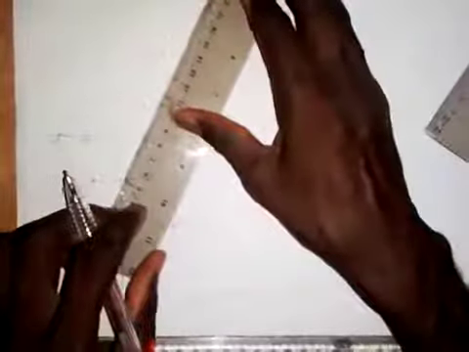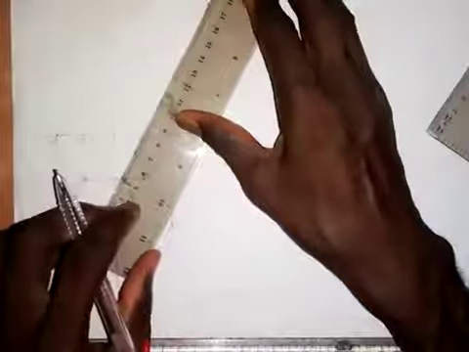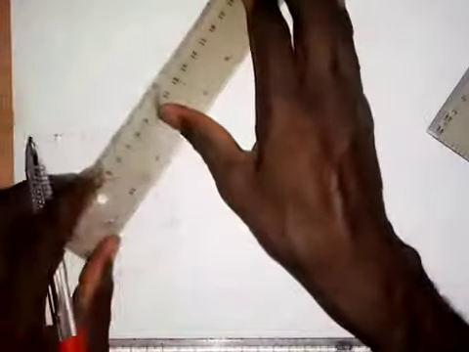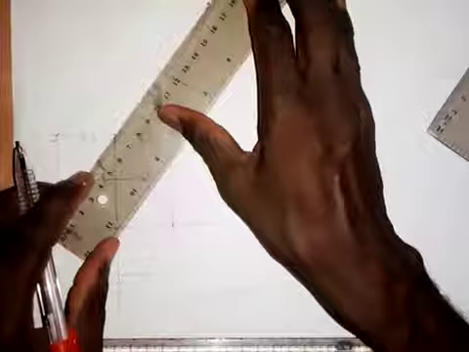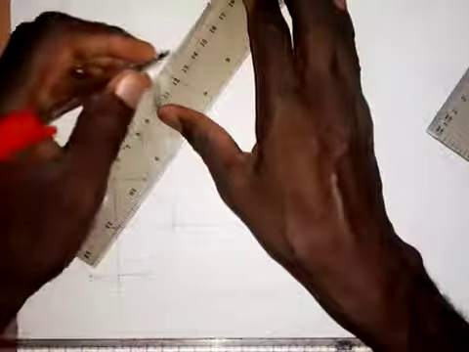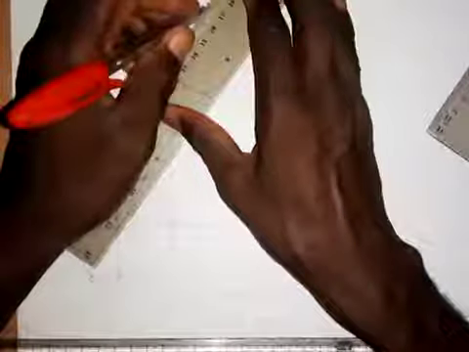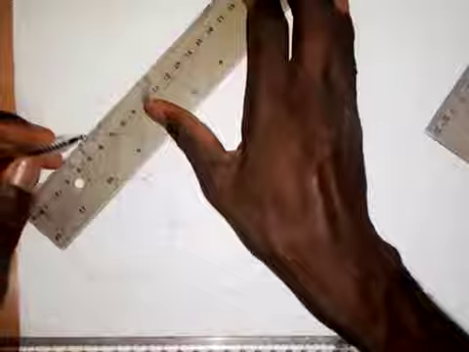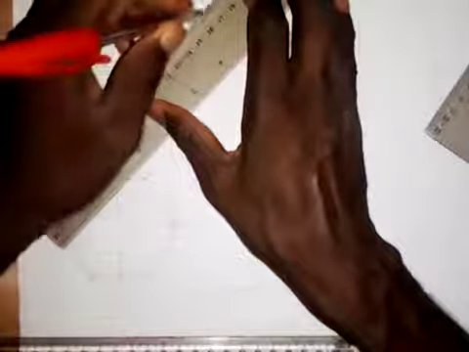Okay, now the next thing that we are going to do is join this point together with the apex of the pyramid. So this will be joined with this point. So we draw this as a center line. So this is a center line. Okay, then this will be joined with this point. Okay, like this.